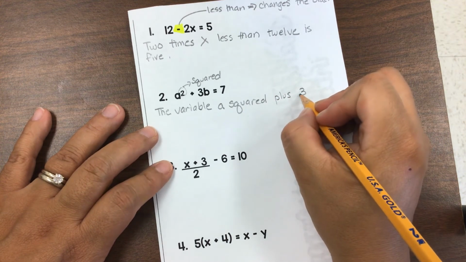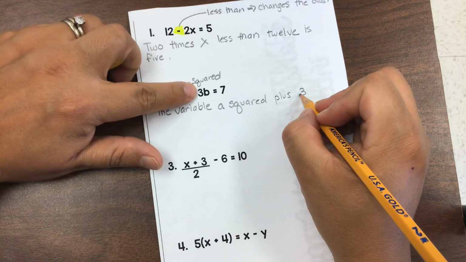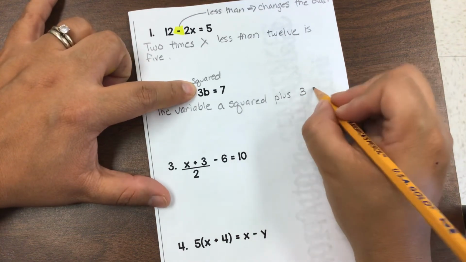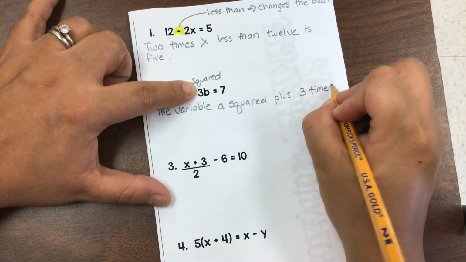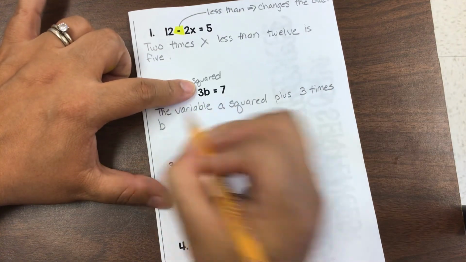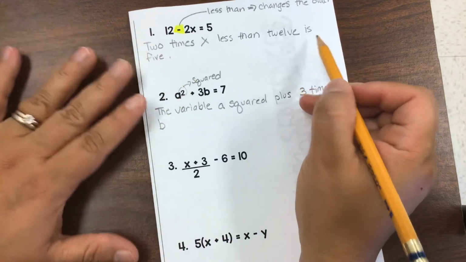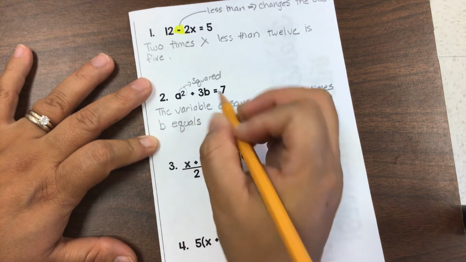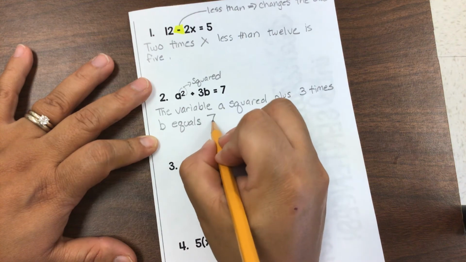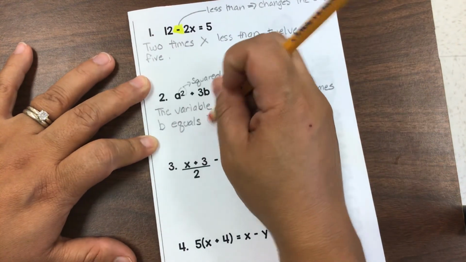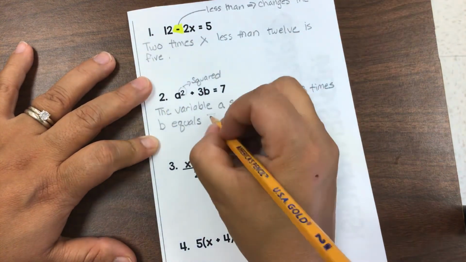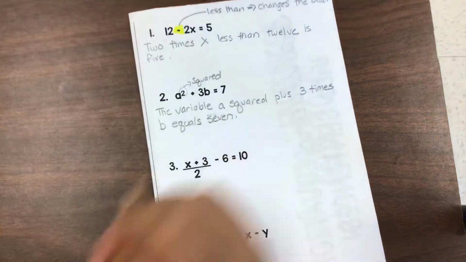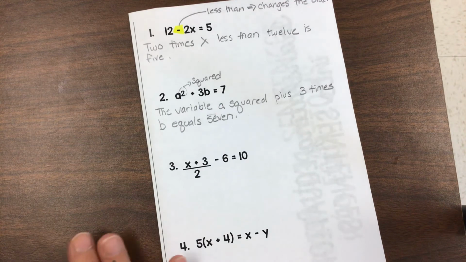Don't forget, we have to write times. It doesn't have the notation for multiplication, but we know it is, so we're going to write times B. We already used is, so I'm going to use equals 7. And don't forget the period at the end. Yes, I would like for you to write the name of the numbers instead of the notation of the numbers.